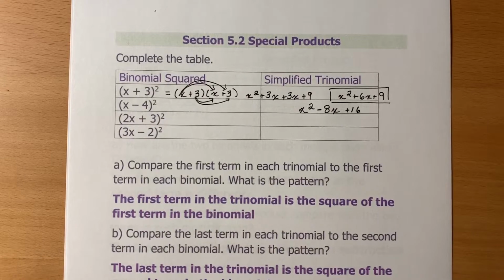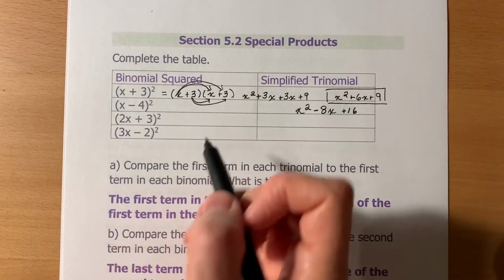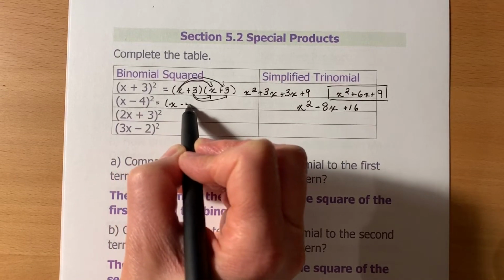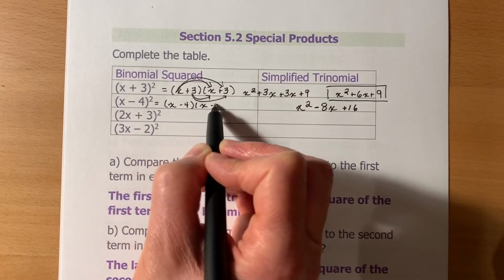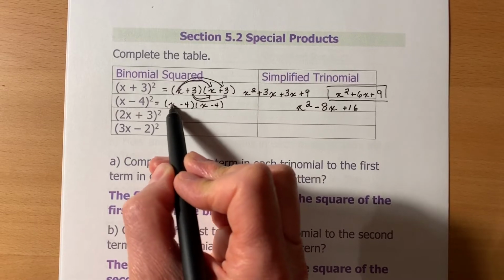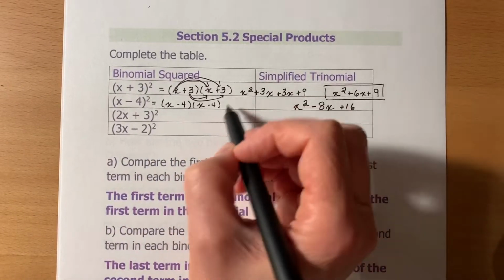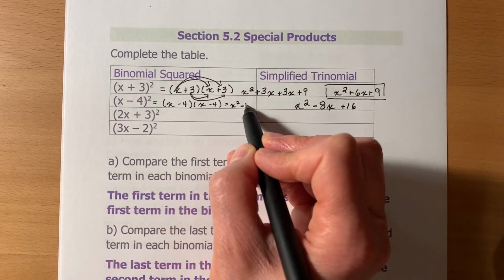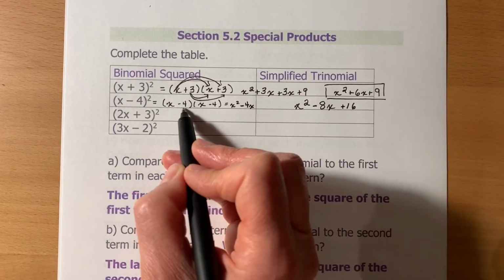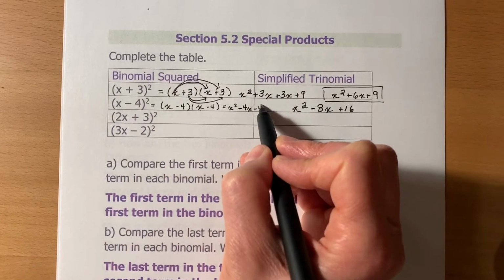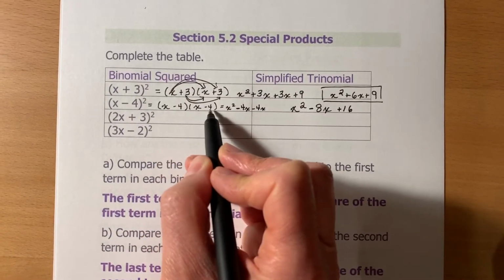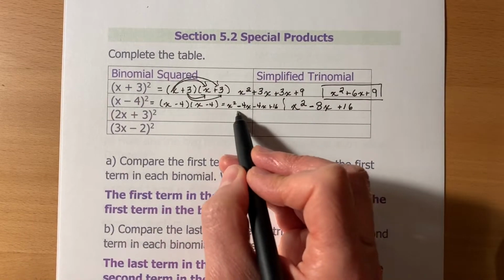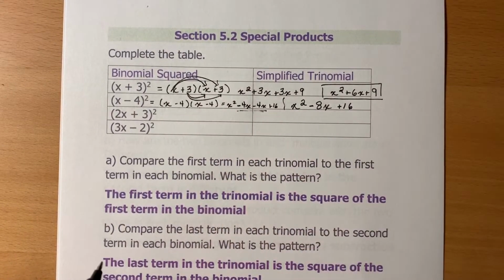Now let's suppose you forgot the pattern. Could you do it by FOIL the way you did it yesterday? Absolutely. You could totally do it the way you did yesterday. x times x, x squared. x times -4, -4x. -4 times x, -4x. -4 times -4, +16. And then, of course, you've got your middle terms, which will simplify to -8x.